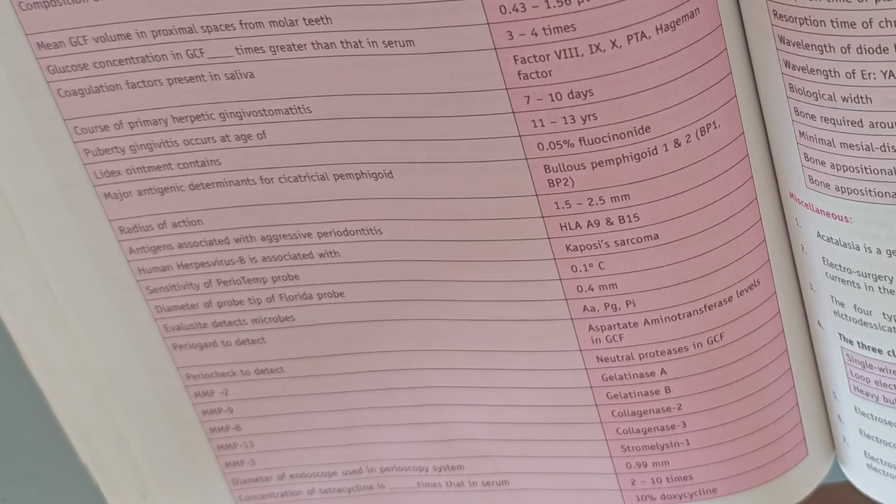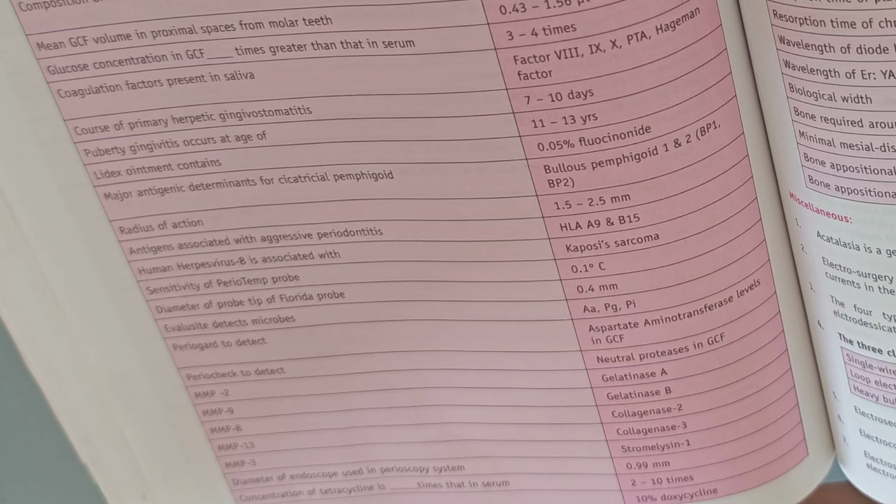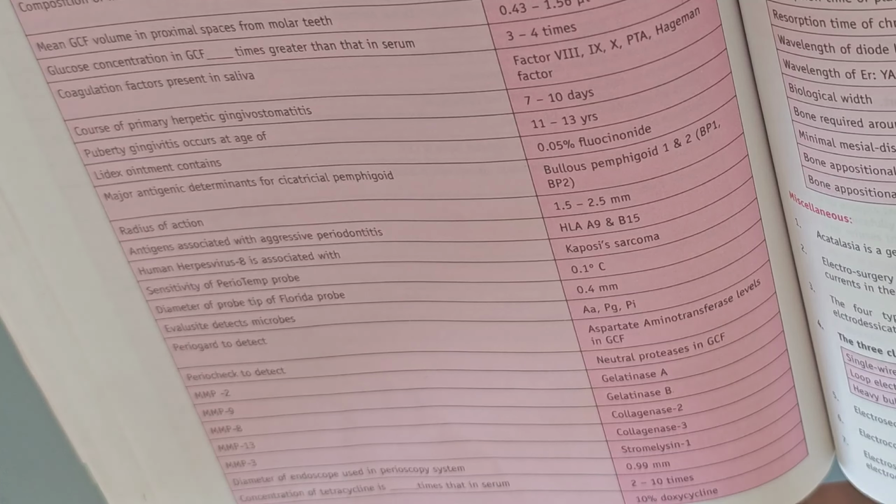Periogard detects aspartate aminotransferase level in GCF. Periocheck detects neutral proteases in GCF: MMP2, gelatinase A; MMP9, gelatinase B; MMP8, collagenase 2; MMP13, collagenase 3; MMP3, stromelysin 1. Diameter of endoscope used in perioscopy system is 0.9 mm.